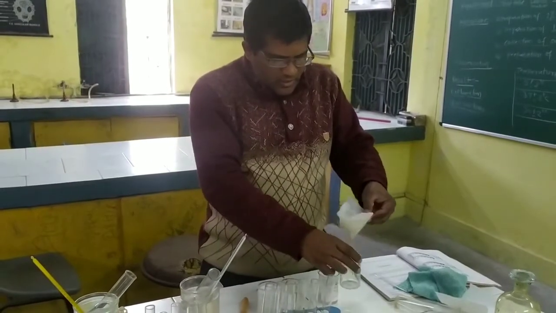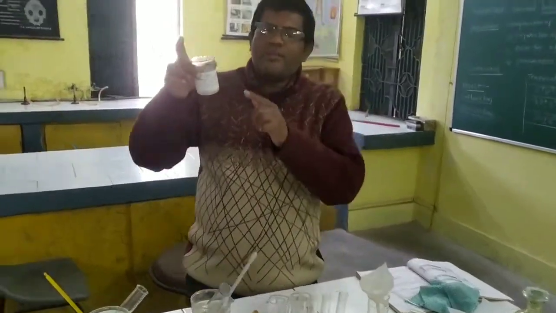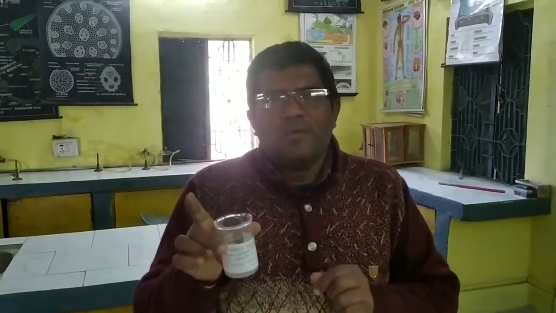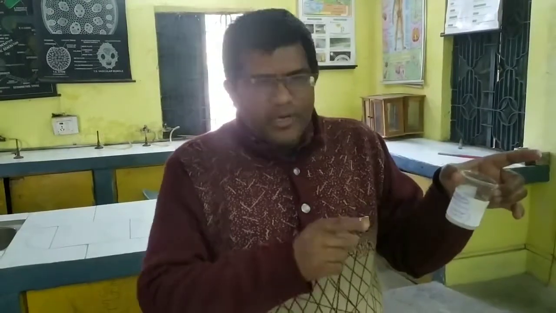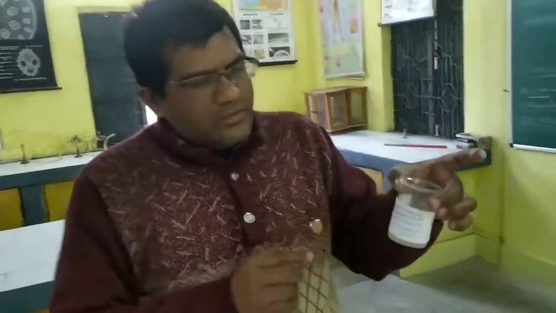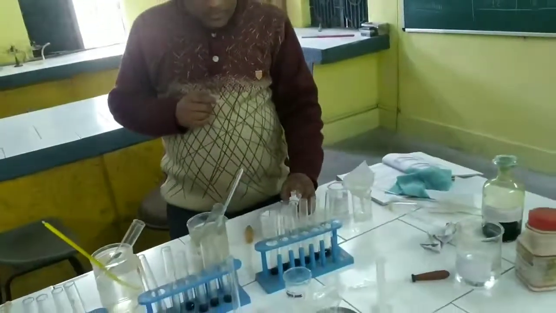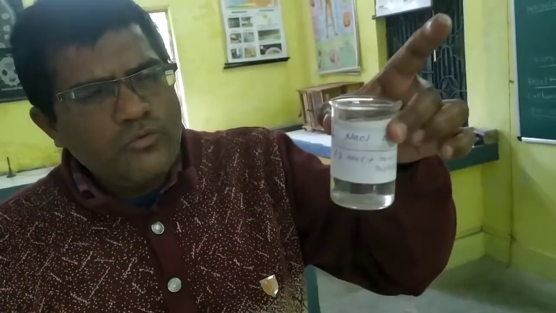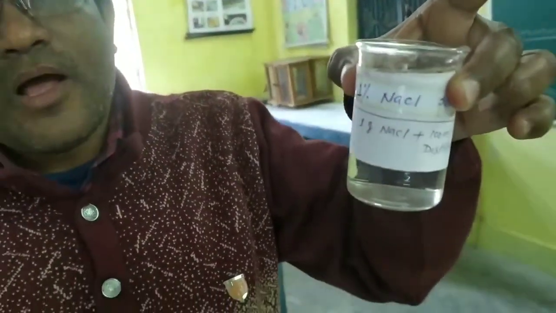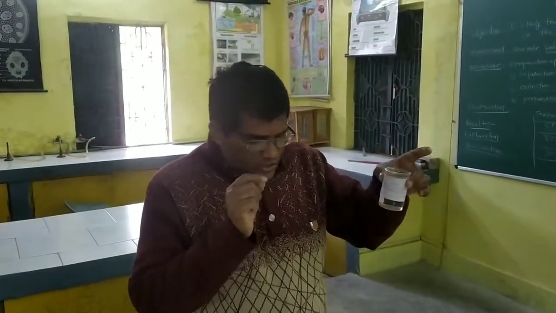So yes, let's understand first. 1 gram of the starch powder dissolved in 100 ml of distilled water. That is the starch powder plus distilled water. So it is 1% starch solution. Similarly, we have to prepare the 1% NaCl solution. What will we do? Take 1 gram of NaCl and dissolve in 100 ml of distilled water.